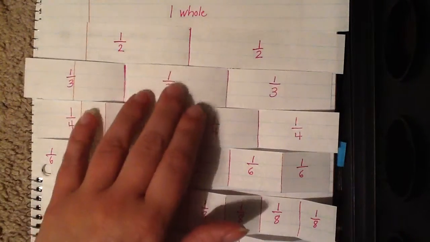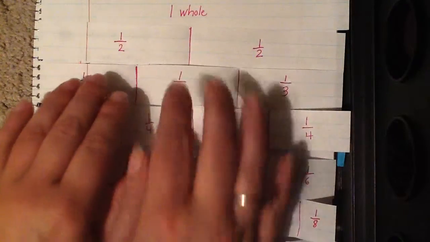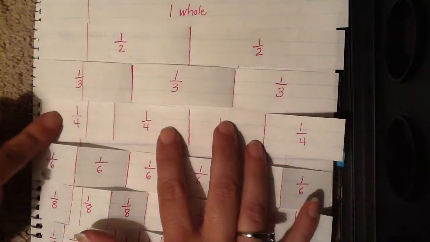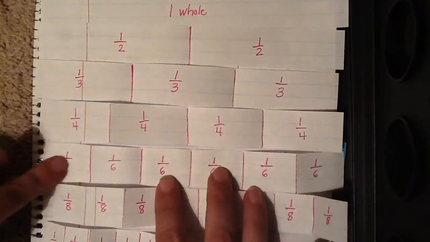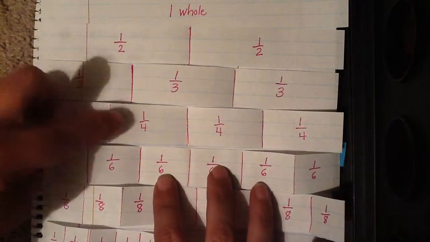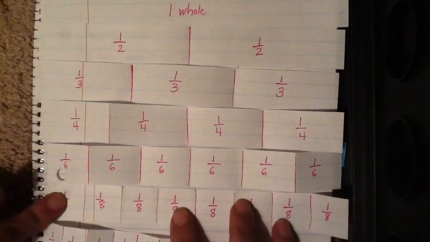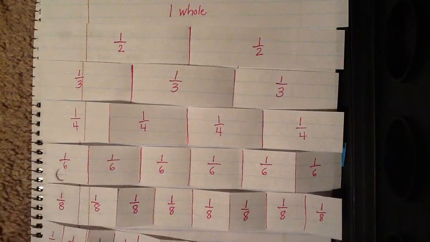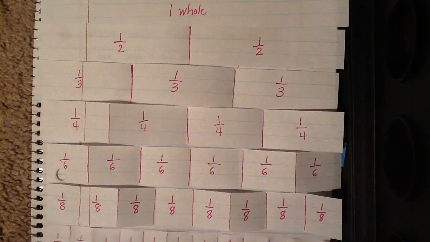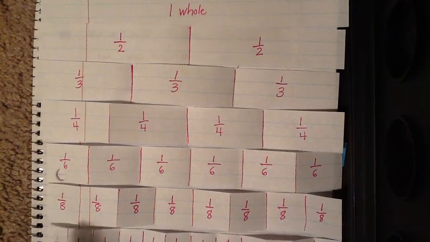If I were to get all of my lines that matched up perfectly, you would see my middle line down the middle would match up with 1/2, 2/4, 3/6. It doesn't match this one. And 6/12.